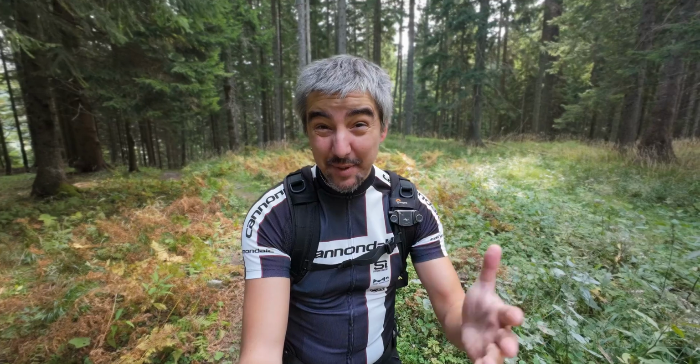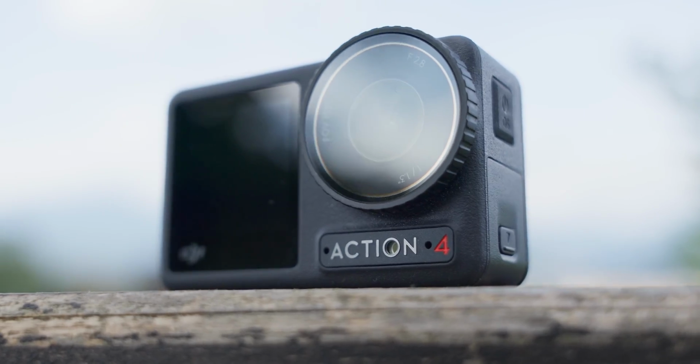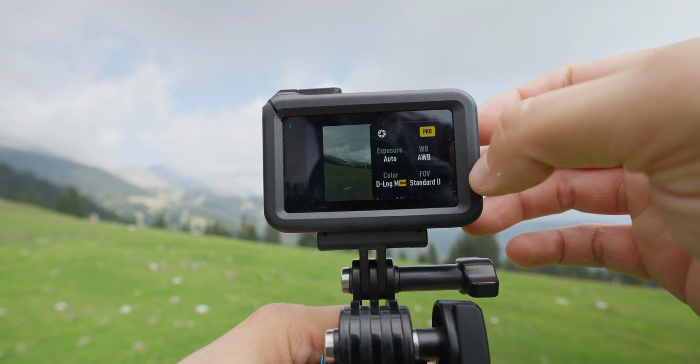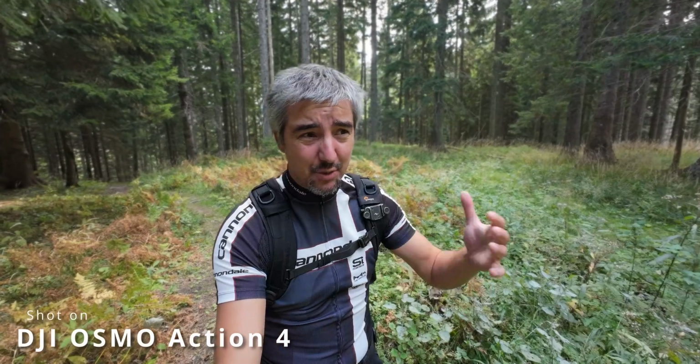Why I find this topic so interesting is because the picture quality on the new Action 4 is really good, and with the inclusion of that D-Log M gamma curve profile you get a higher dynamic range. But the question is, how much higher, and how does it actually compare to a full-frame camera? So that's what we'll be testing out today.